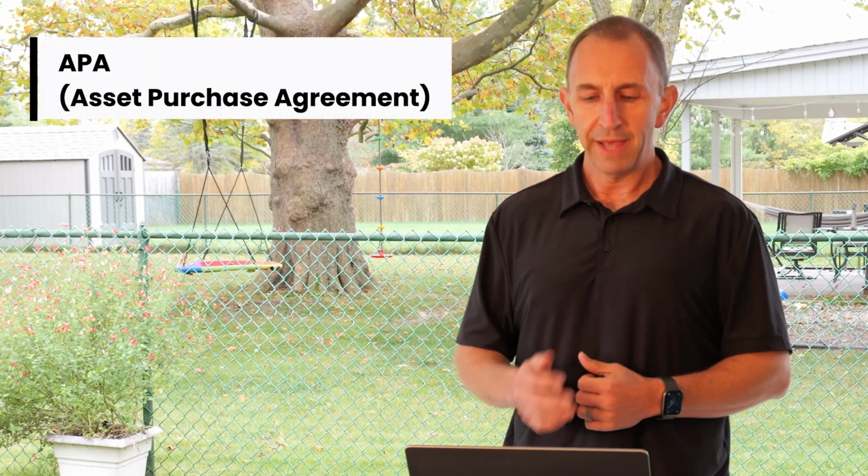Next up, we have APA, or Asset Purchase Agreement. So this is where the actual contract comes into play. This is for an asset sale. So you're purchasing the assets, which is why it's an asset purchase agreement, which we get into the nitty gritty of the whole deal. So after due diligence, everything looks good. Buyer or seller want to move forward with the terms that were laid out in the LOI, or maybe slightly adjusted based on due diligence.